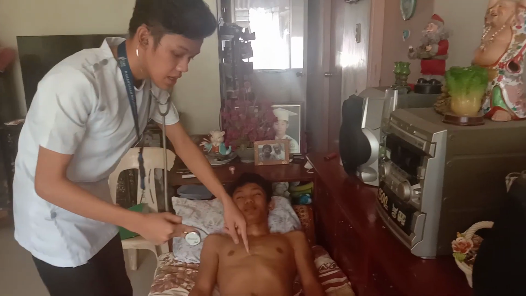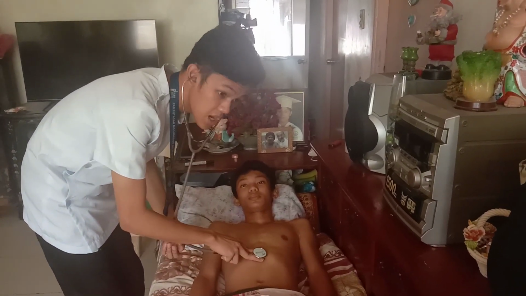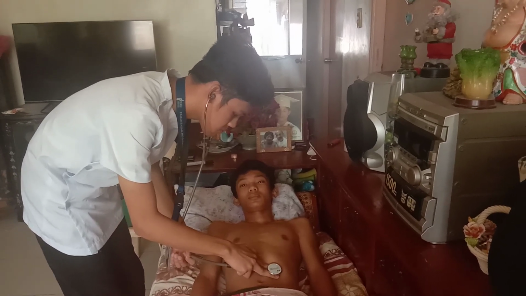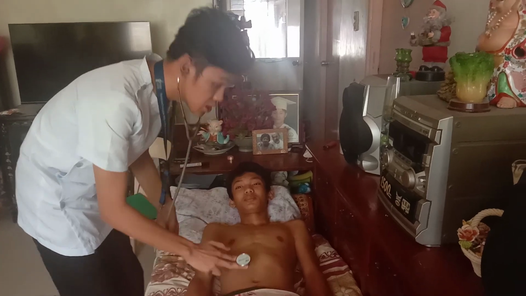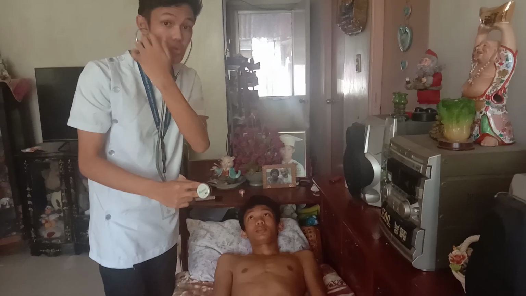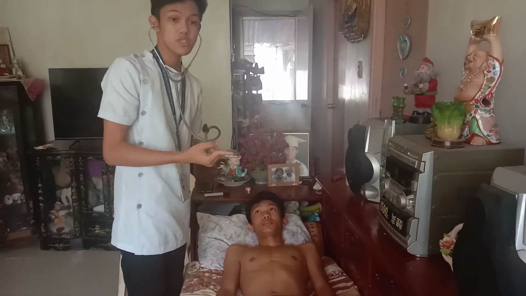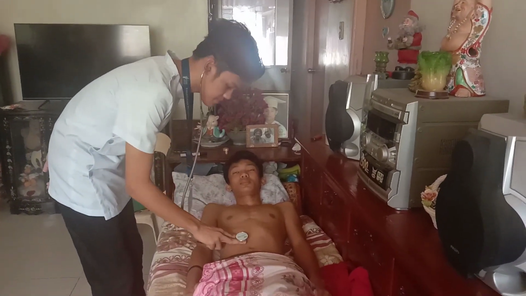Next is the renal artery of the patient, which is slightly below the aorta. Both of the renal arteries. We're looking for a swooshing sound. If there are any swooshing sounds, that means there is a bruit or bruits in the patient's arteries.